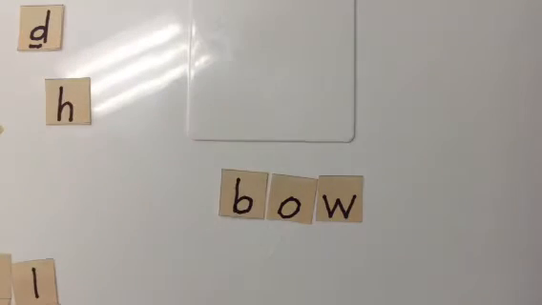Okay, so now we have a word that's spelled B-O-W. What does that word spell? What is our new word that we made? Did you say bow? If you said bow, you are correct. Now, some of you might know that word B-O-W as bow, like a girl could put a bow in her hair.